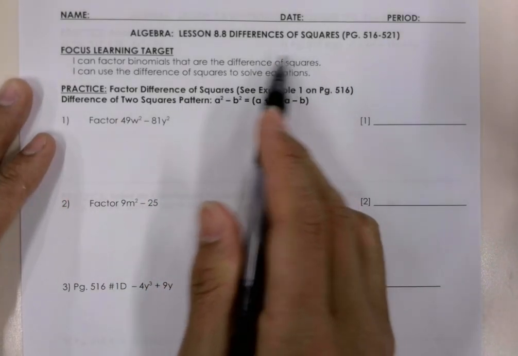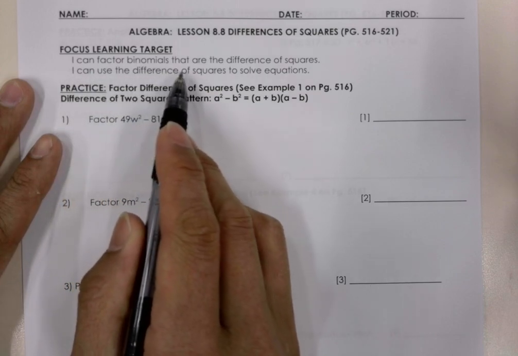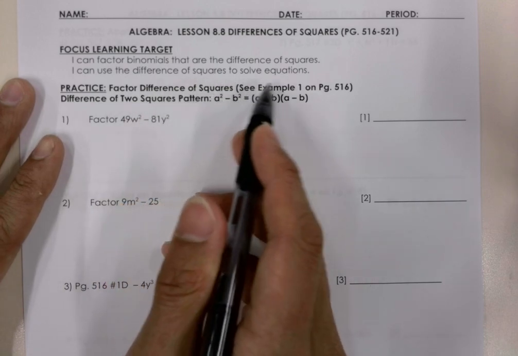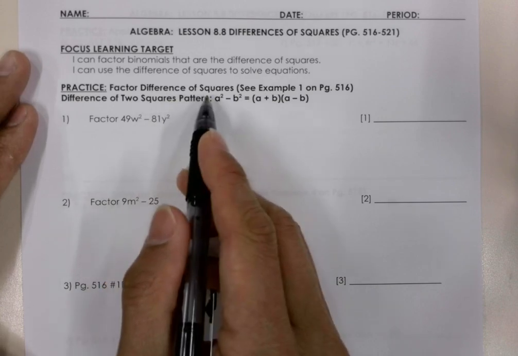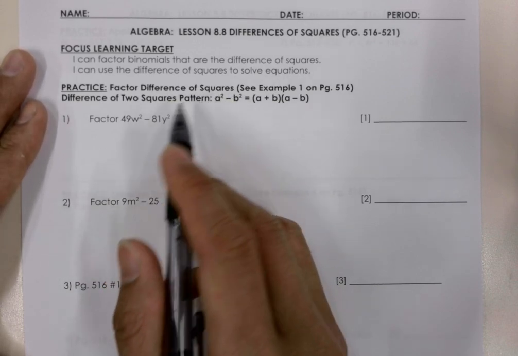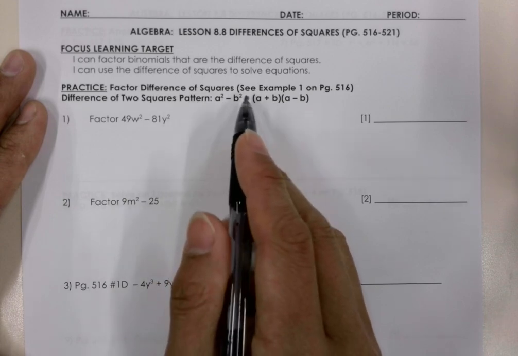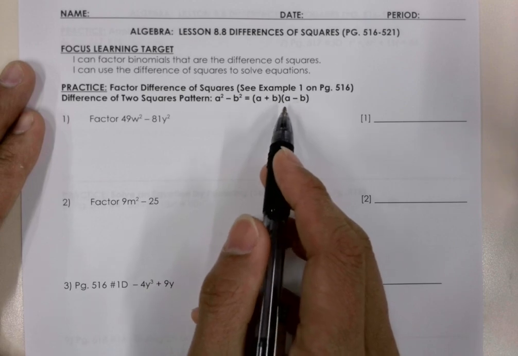8.8, difference of squares. The focused learning targets are I can factor binomials that are the difference of squares, and I can use the difference of squares to solve equations. So the first set of problems is factor the difference of squares, and the difference of two squares pattern is a squared minus b squared is equal to a plus b times the difference of a and b.